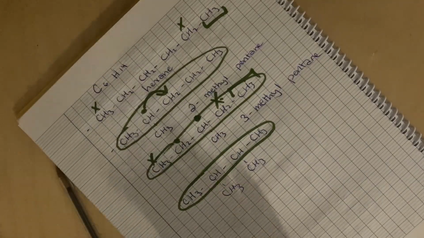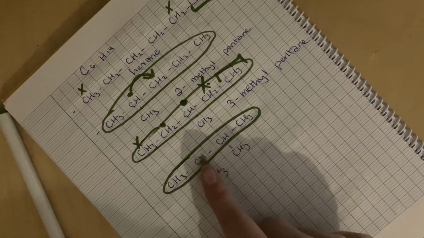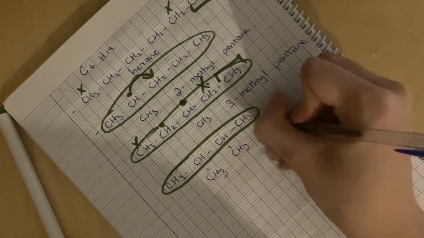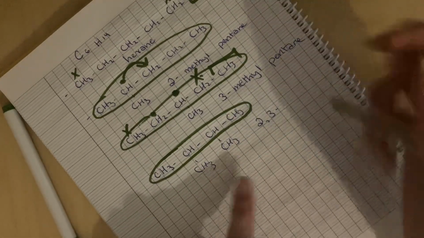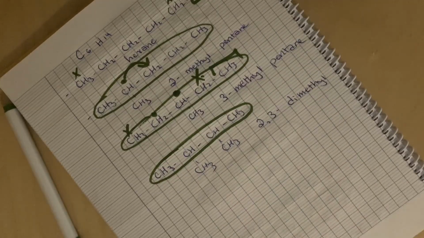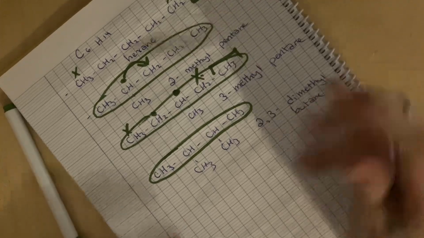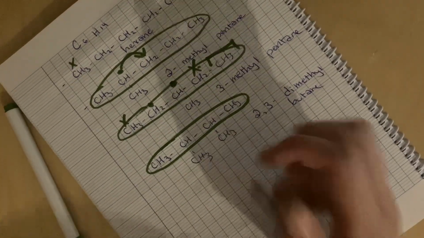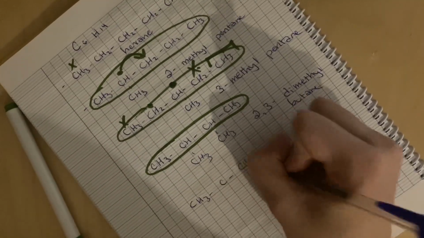Now, here's where it gets a tiny bit confusing. You have a methyl on number 2 and you have a methyl on number 3. How do you name it? Well, you got the number 2, you got the number 3, and then you have two methyls. So you call them dimethyl. And then this is 1, 2, 3, 4, which is butane. So the name is 2,3-dimethyl butane.